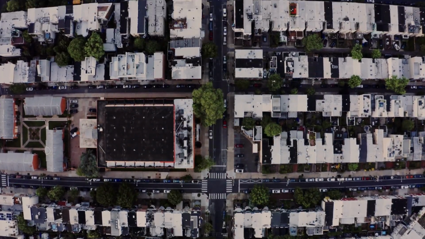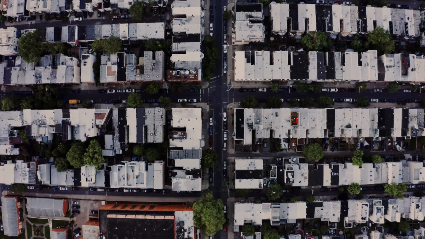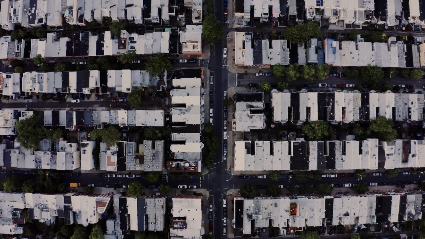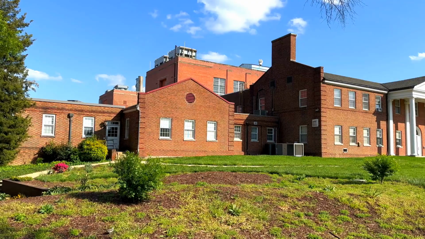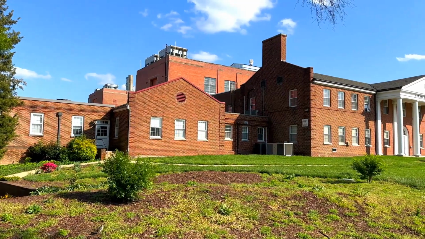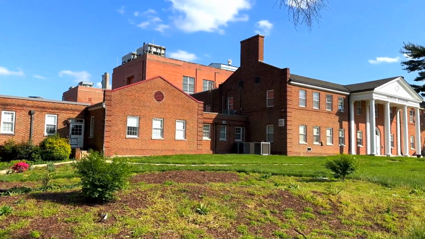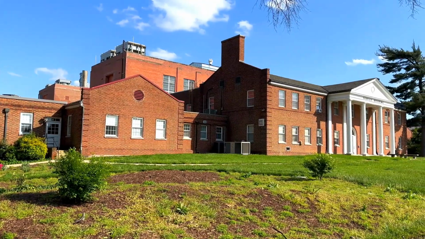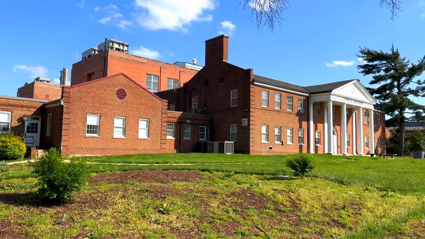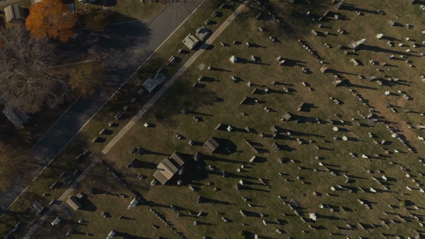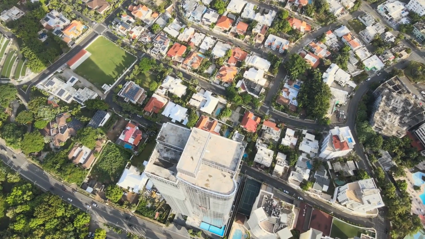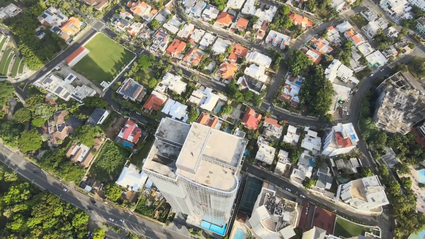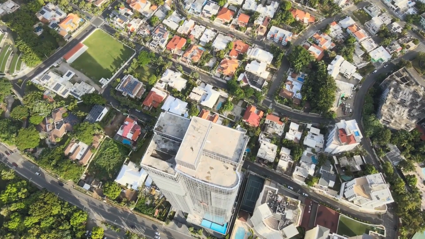And finally, we arrive at the miscellaneous drawer of the zoning world: special purpose zoning. This category is reserved for those land uses that don't quite fit anywhere else, like a herd of sheep trying to blend in with a group of penguins. We're talking schools, hospitals, places of worship, cemeteries, even airports, basically anything that requires special consideration due to its unique nature or potential impact on surrounding areas.